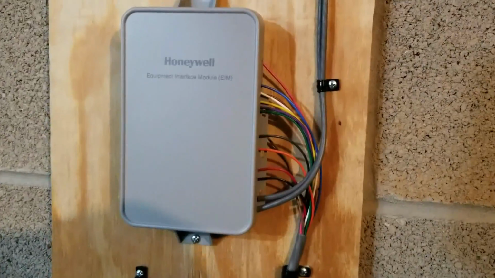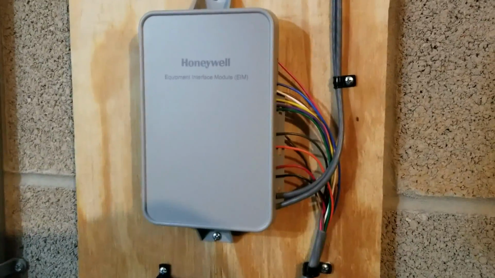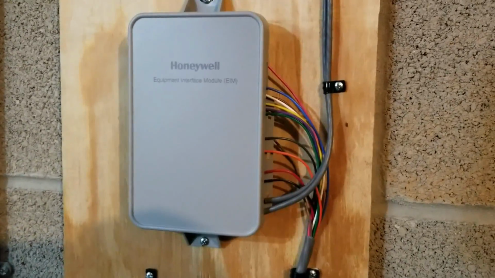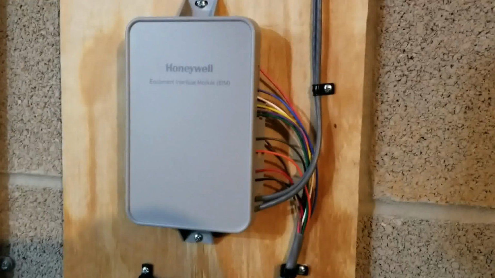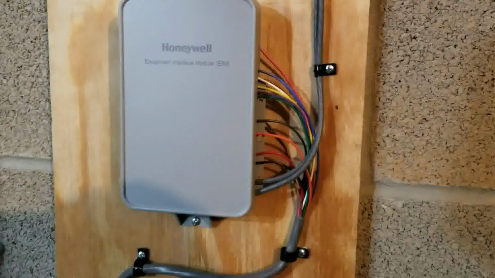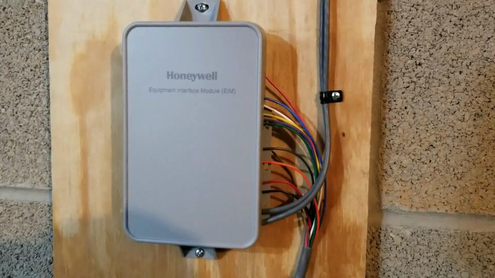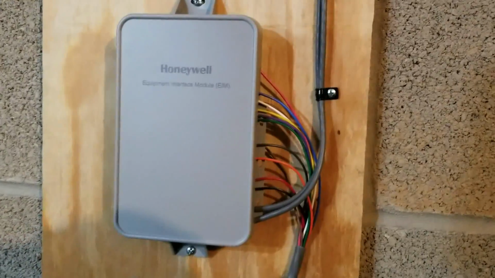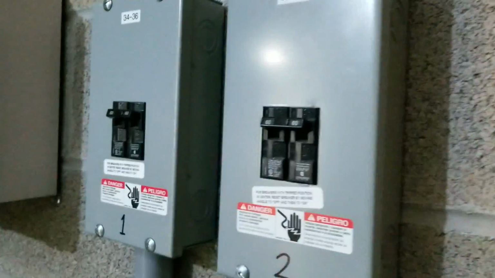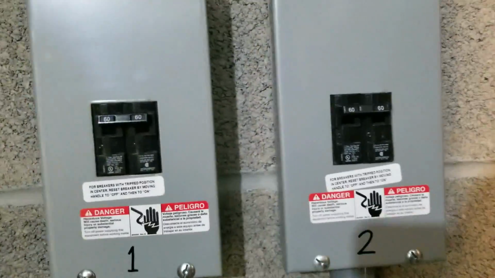With all the features of this thing, having 4 stages of heat, 2 stages of cooling, humidification and everything, it's got a lot of wires. So this is the wiring center for the Honeywell thermostat. Couple of breakers here on the wall. That's how the units are disconnected if you need to work on them.